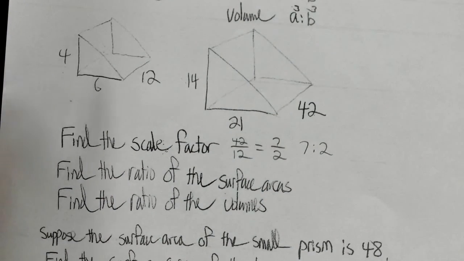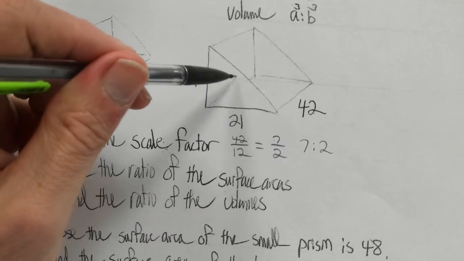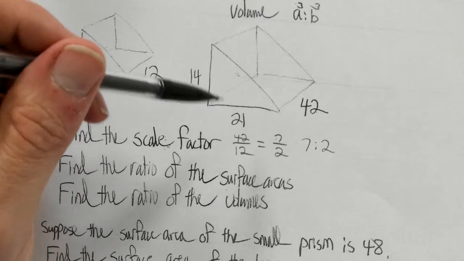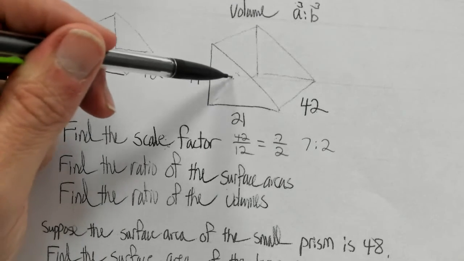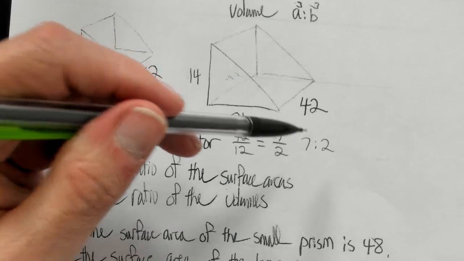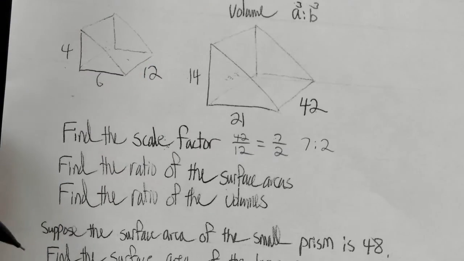So 7 over 2, this one is 7 over 2 times as big as this one. And 7 divided by 2 is 3.5. So we could say this figure is 3.5 times as big as this one. That's what the scale factor tells us. But as a ratio, it's 7 to 2.